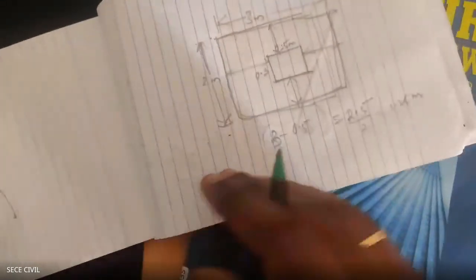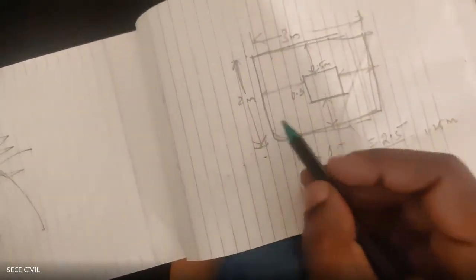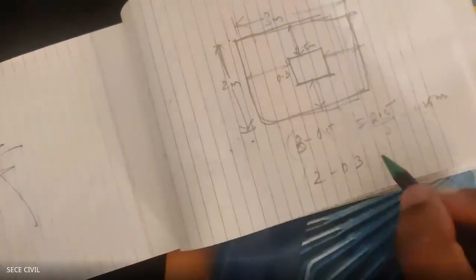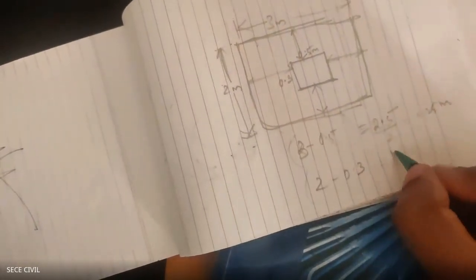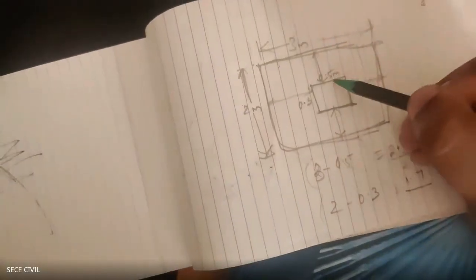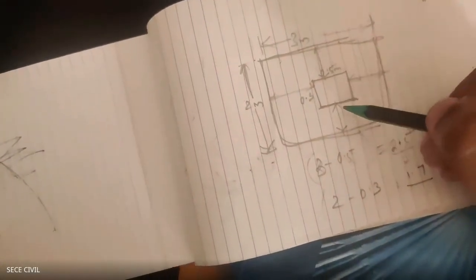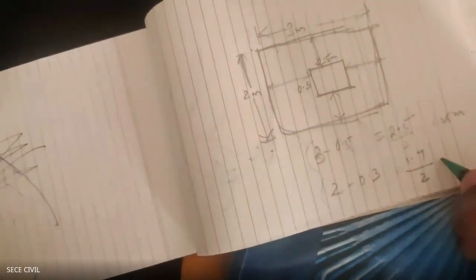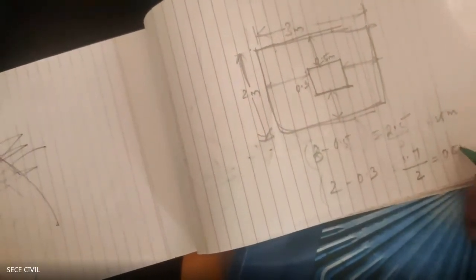Similarly, height wise also, 2 minus 0.3 is equal to 1.7. So 1.7 divided by 2: half of the distance will transfer to the top side and the remaining half will transfer to the bottom side. So 1.7 divided by 2 is equal to 0.85.